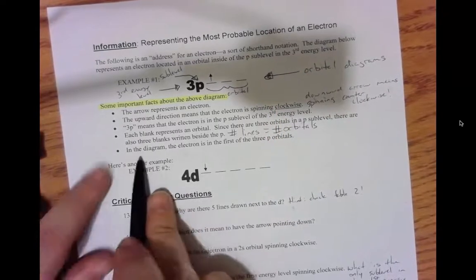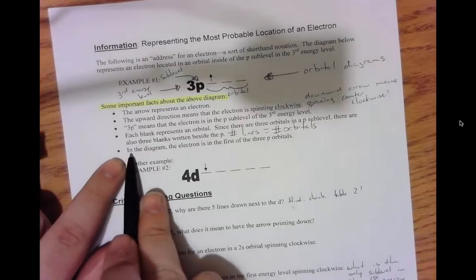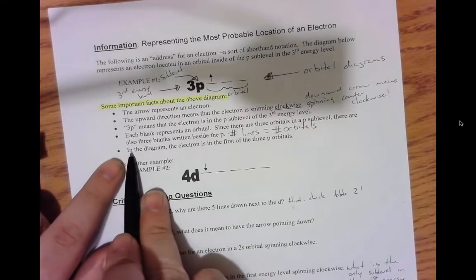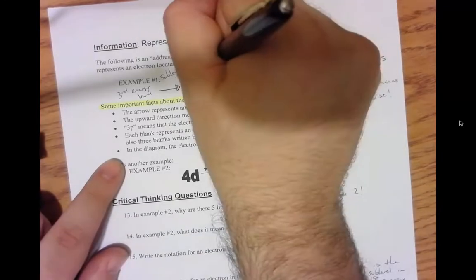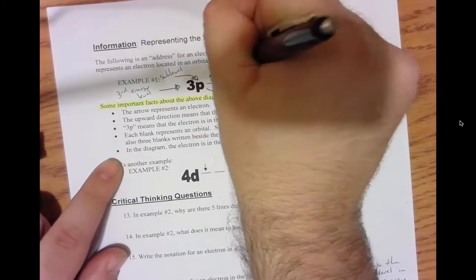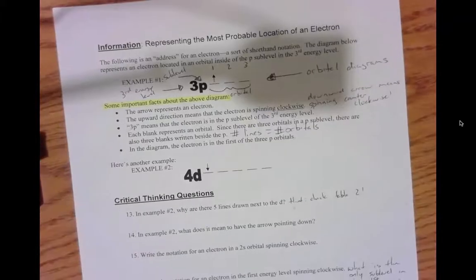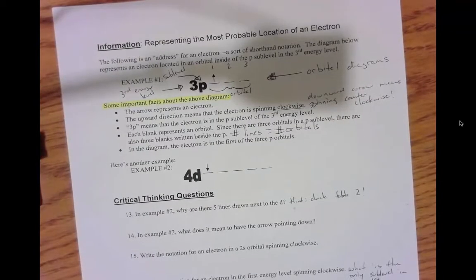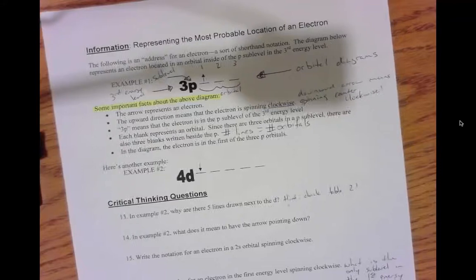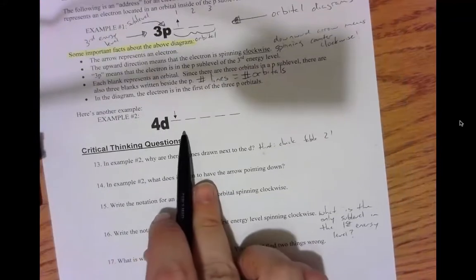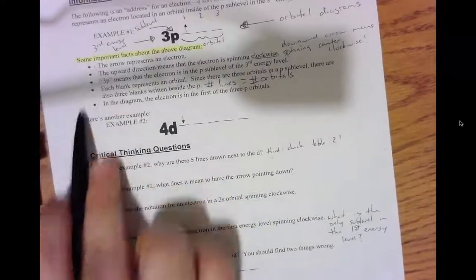And then lastly, the last bullet tells us that the electron is in the first of 3 p orbitals. So if you wanted to label these, you could label them 1, 2, 3. So next we can look at example 2. In example 2, we can label the same kind of bullets to help us out.